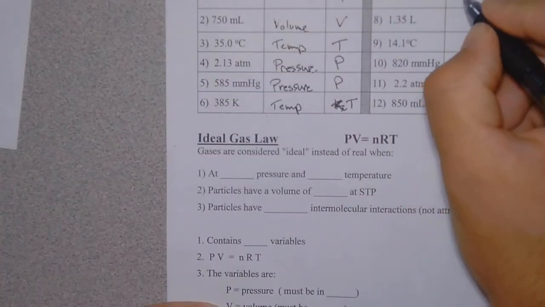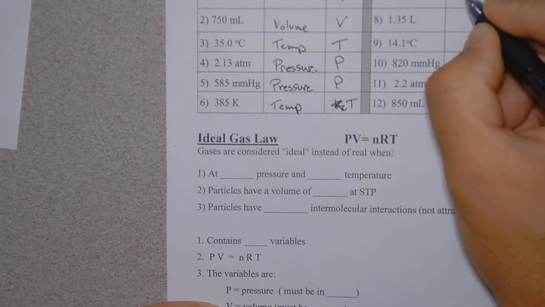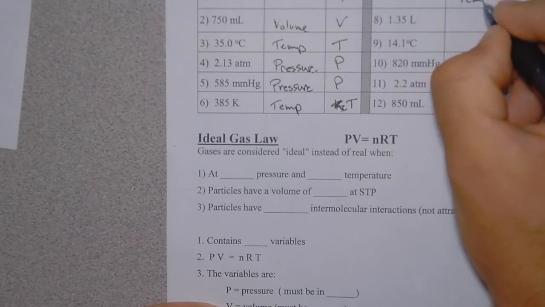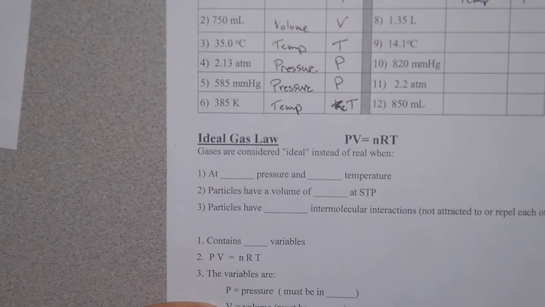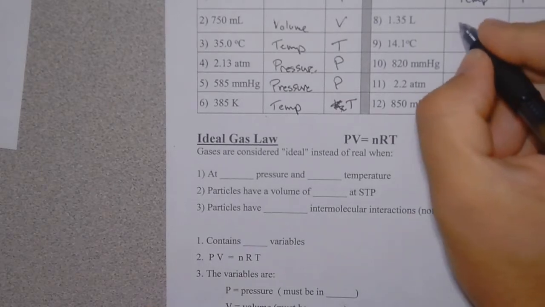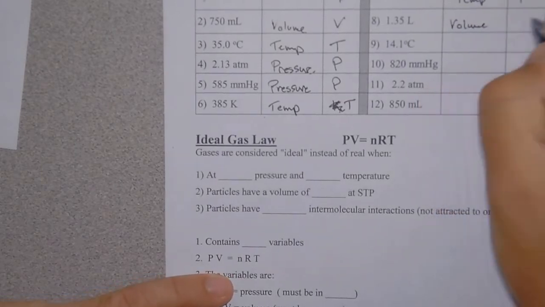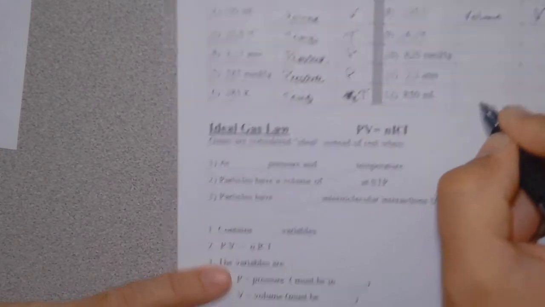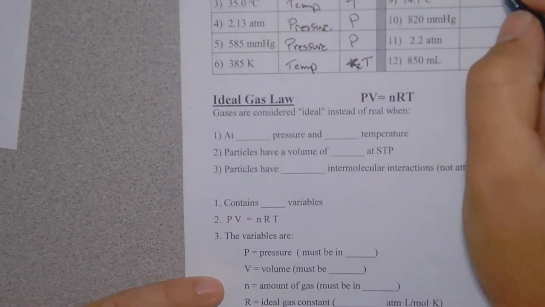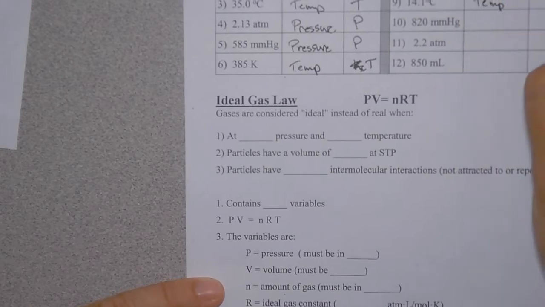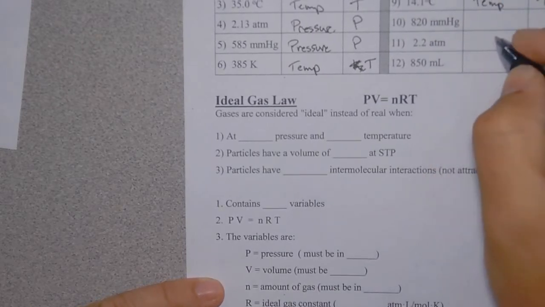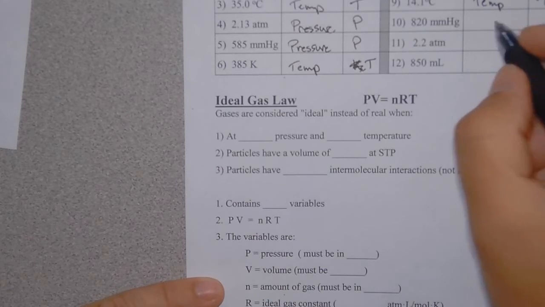Jerry. Number 7. Temperature. Symbol. Number 8. Sean. Volume. V. Lavina. There we go. Millimeters of mercury. Dretzy.